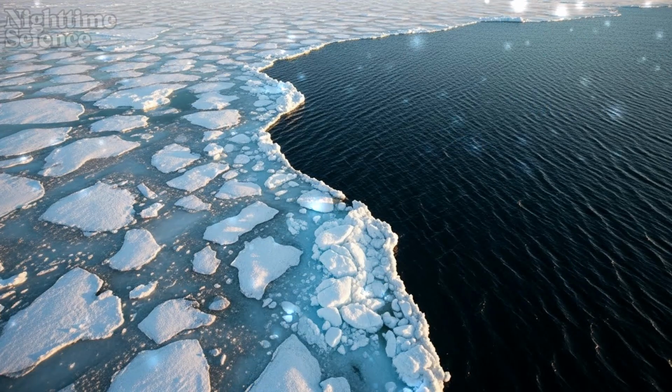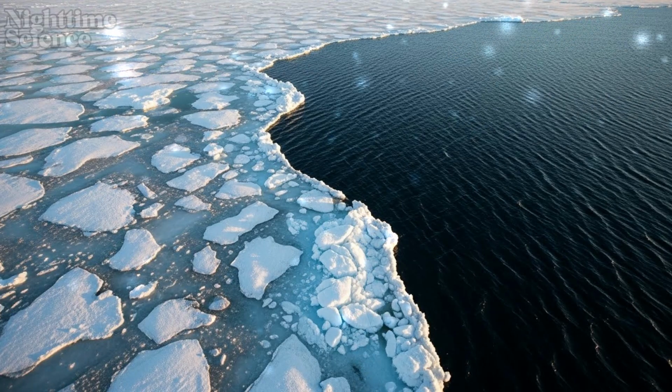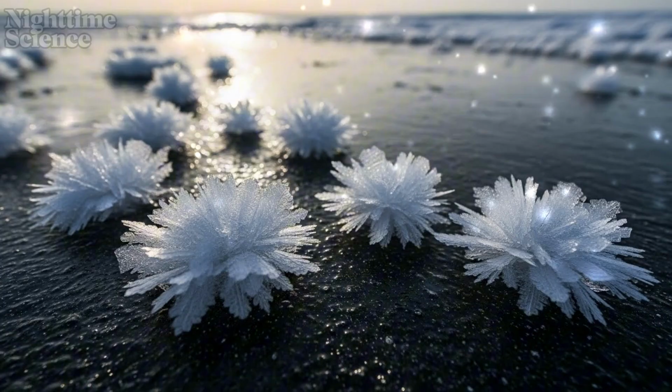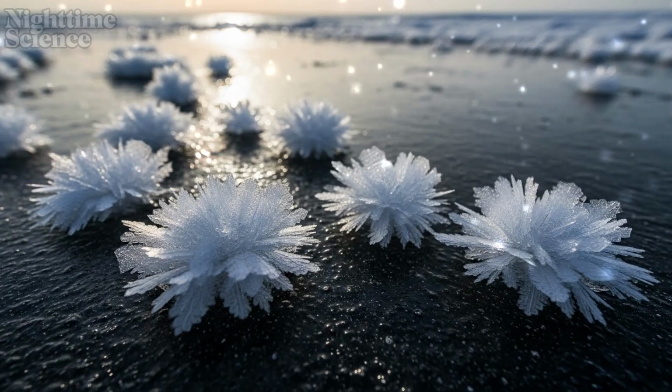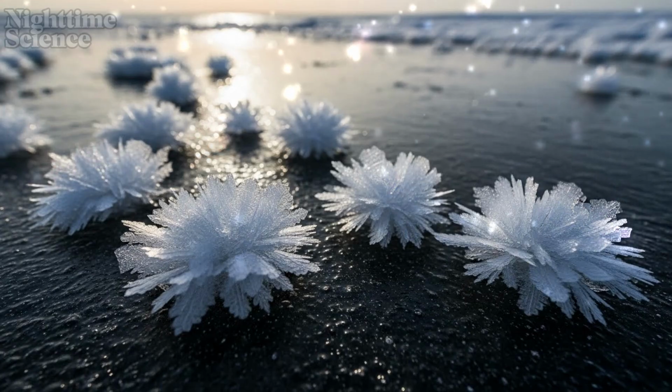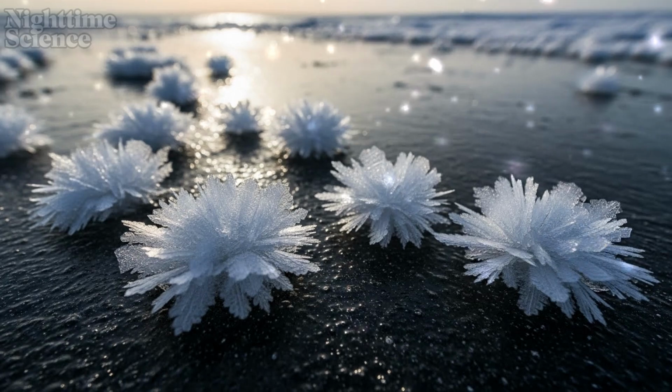Bioluminescence is the production of light by living organisms through chemical reactions. It is remarkably common in the ocean, especially in the deep sea. Scientists estimate that around 76% of animals in the open ocean produce light in some form. This makes bioluminescence one of the most widespread adaptations in the marine environment.